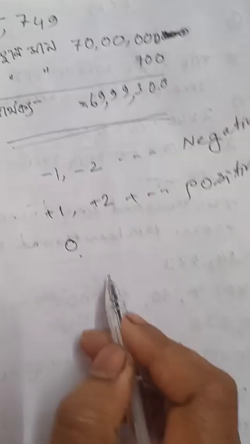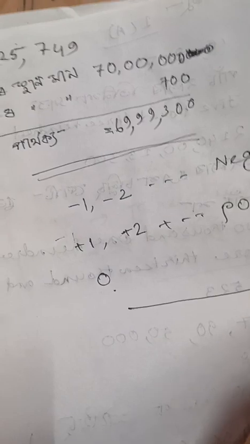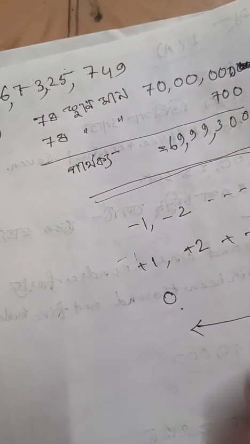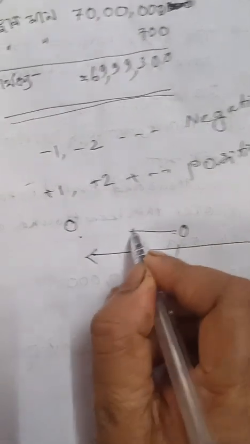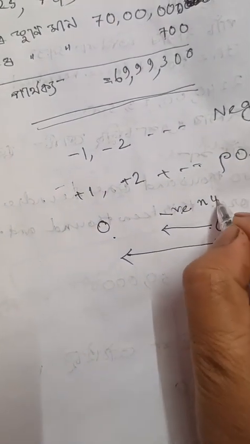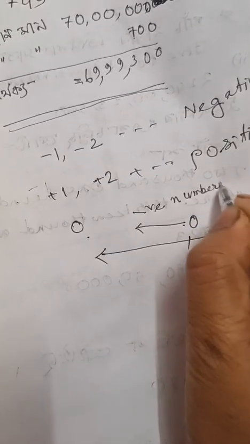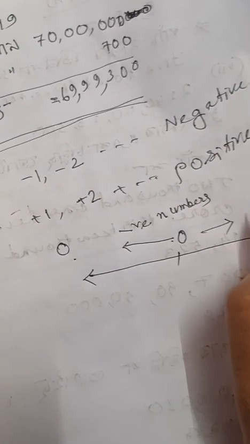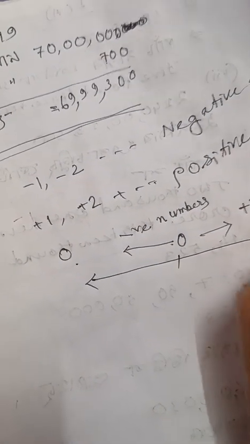And suppose this is the number line. In the number line, 0 is the neutral point. On the left hand side we get negative numbers or negative integers, and on the right hand side we get the positive numbers.